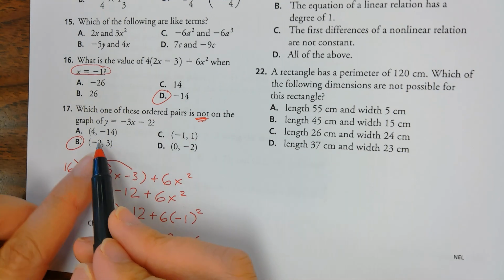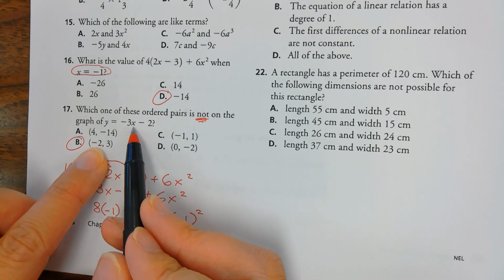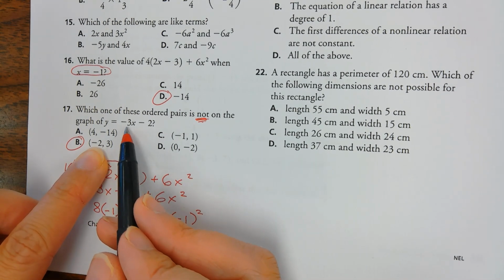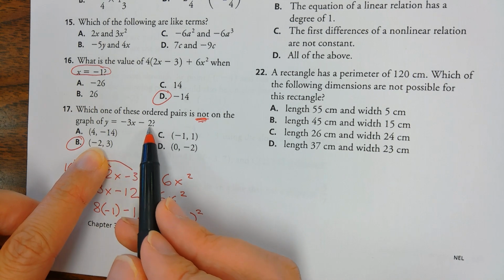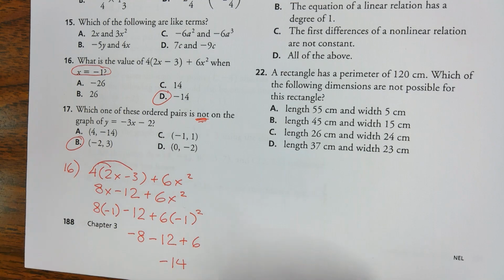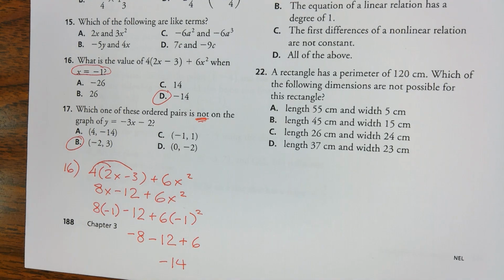So this one. So when you sub in negative 2 for x, negative 3 times negative 2 is positive 6. 6 minus 2 is 4, not 3. So that's how you know it's not on the line.